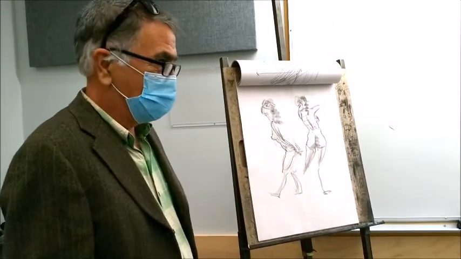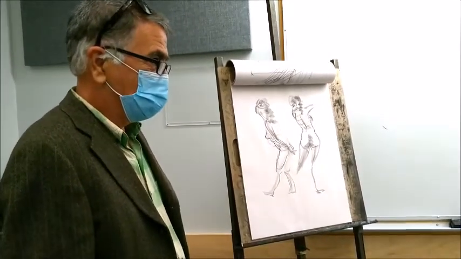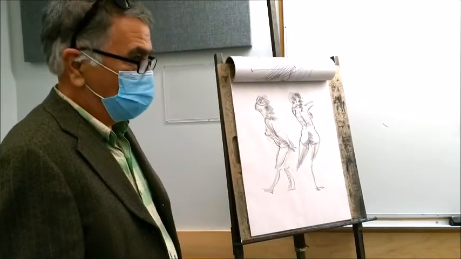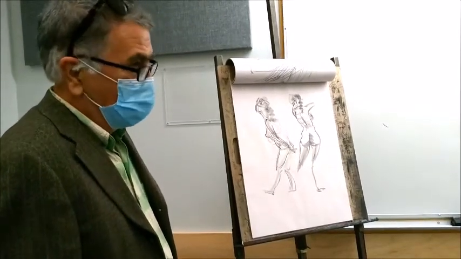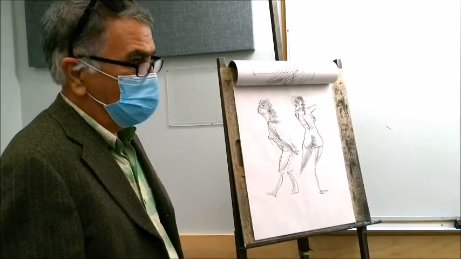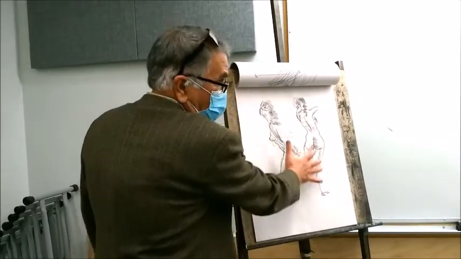Yes, please. So the 2D aspects are like the shapes and the silhouettes. And the 3D aspects are like the forms within the shape. Yeah, exactly. The silhouette is the 2D aspect of this drawing.